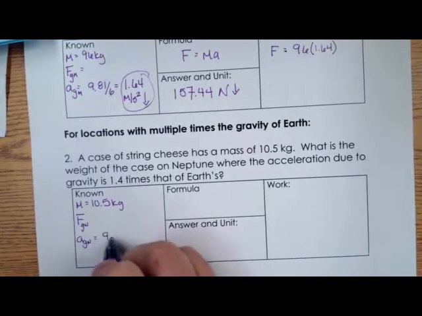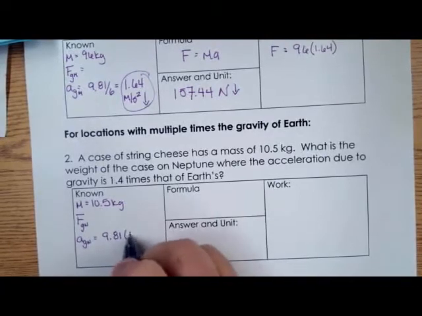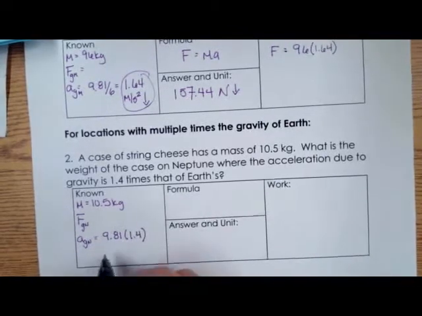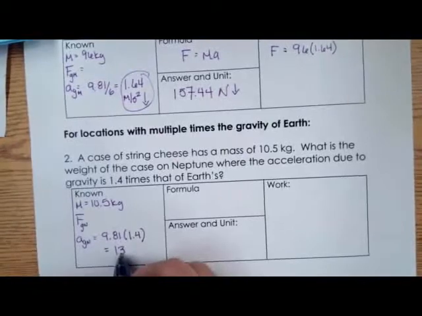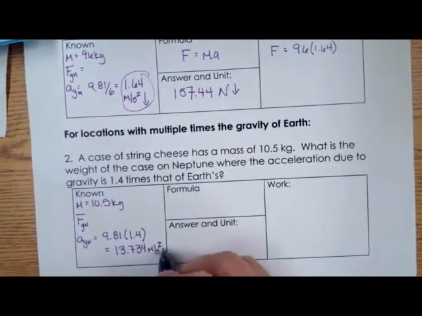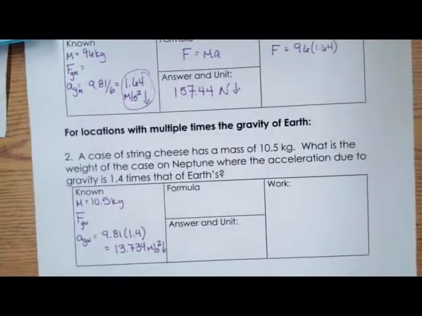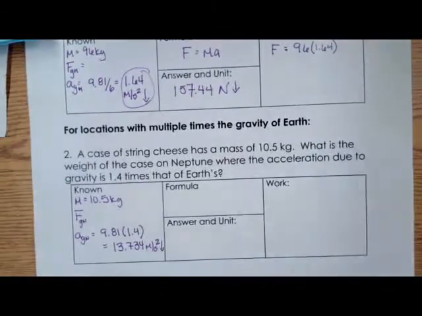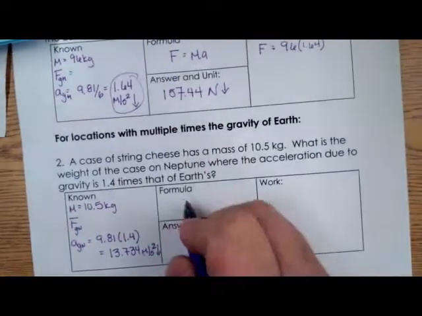We know what Earth's gravity is, so we're going to multiply that by 1.4. When we do that, we get 13.734 meters per second squared down. It only had 3 places, so I kept them all in there, and I'm going to round when I get to the end of this whole process.